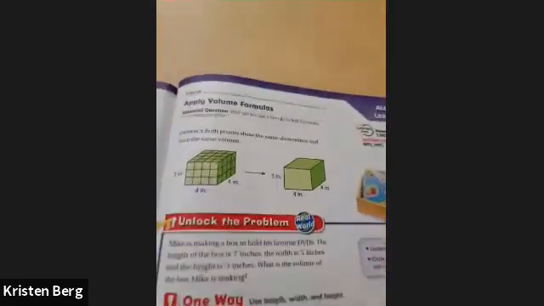Now we're going to be doing 11.9, which is applying the volume formula, which is something that we've already been doing. So there's really nothing new to talk about. So I'm just going to get right on into it. So I am going to flip this around and we're going to start right on in.